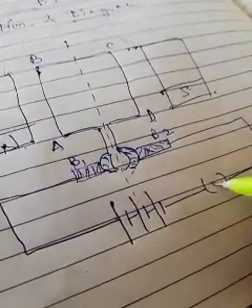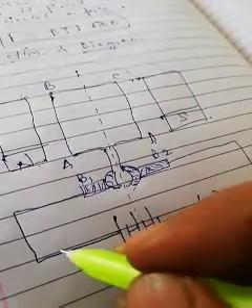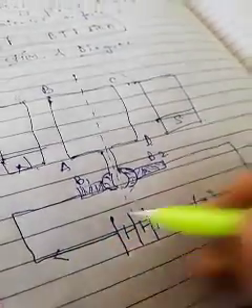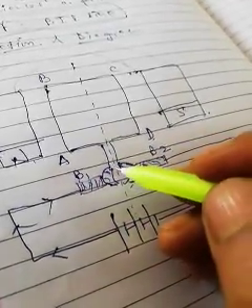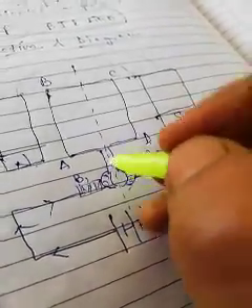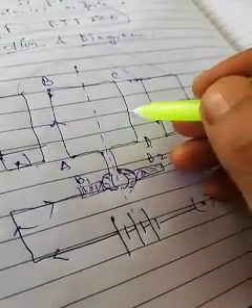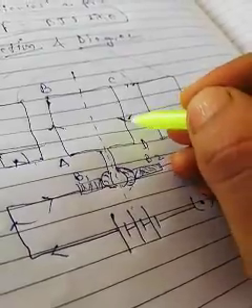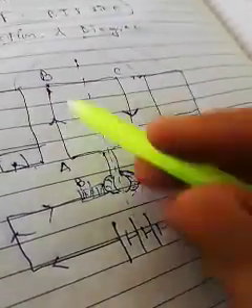So as soon as the switch is on, current will flow and, through the carbon brushes and the split ring commutator, it will go to the coil. Maybe clockwise current flows in the coil.